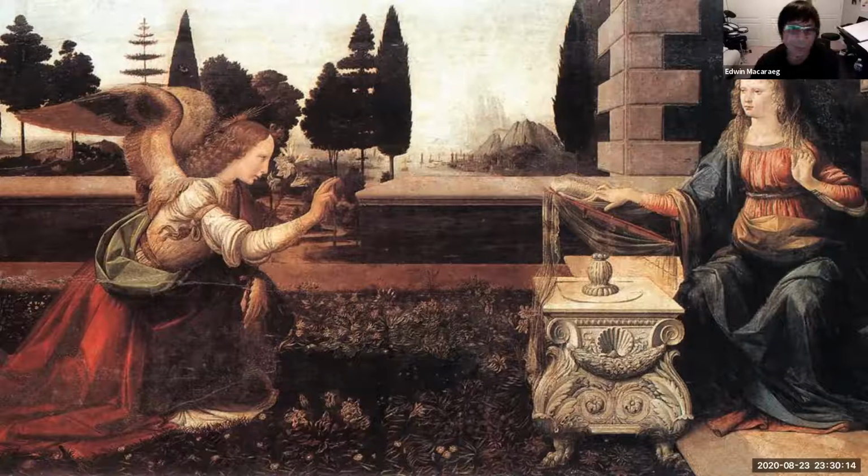And so this work here is called the Annunciation. The Annunciation is the scene of the Archangel Gabriel coming to visit Mary, and he is telling her she is about to give birth to Christ. And so I hope that you guys enjoy this work.